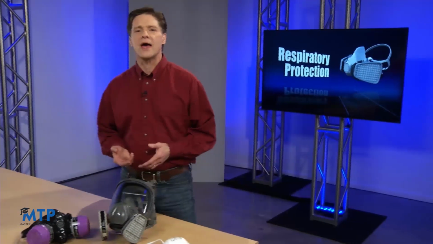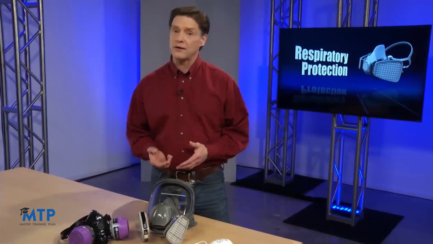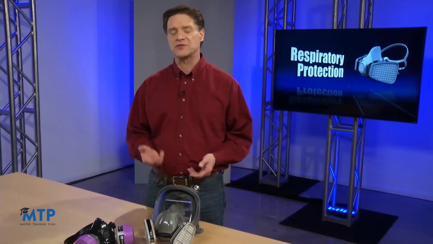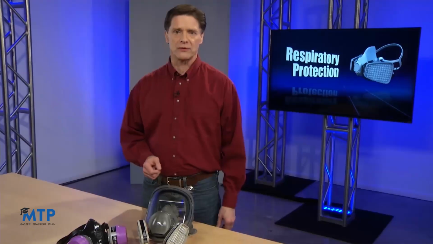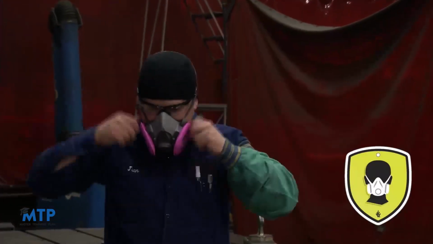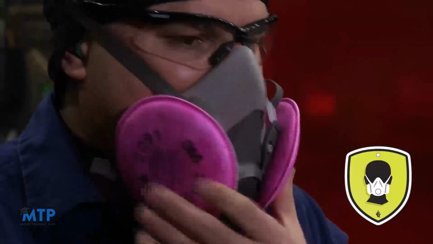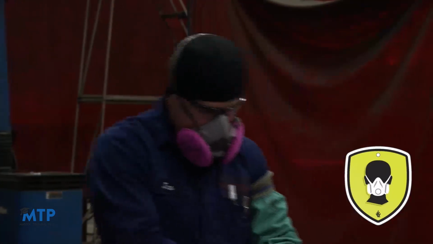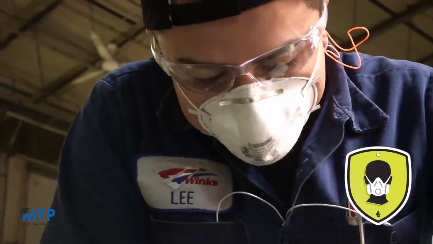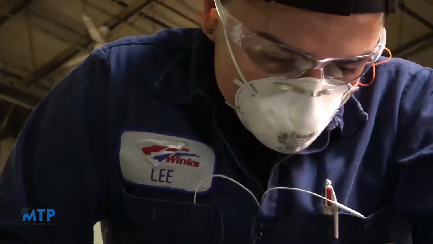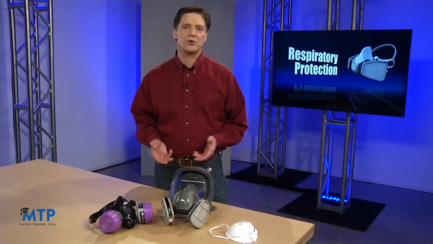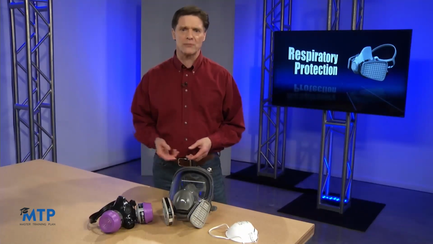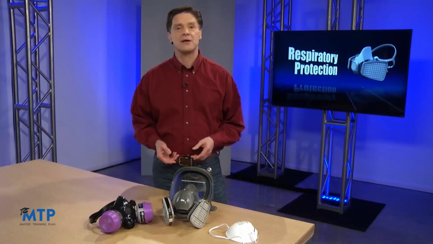An oxygen-deficient atmosphere can kill you, and airborne contaminants that you can't see, feel, or smell can damage your lungs and other organs. That's why respiratory protection is so important. Respiratory protection is intended to protect your lungs from harmful airborne contaminants, such as mist, dust, gases, vapors, or fumes, or from atmospheres that have low levels of oxygen.